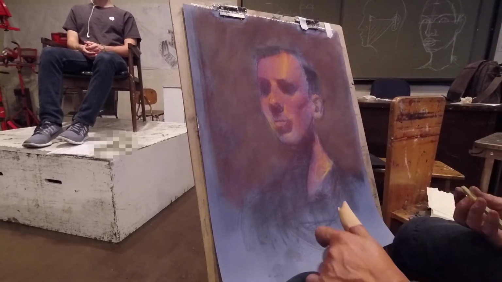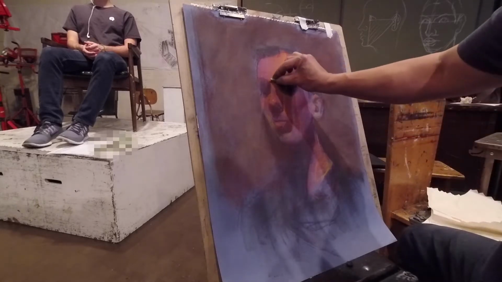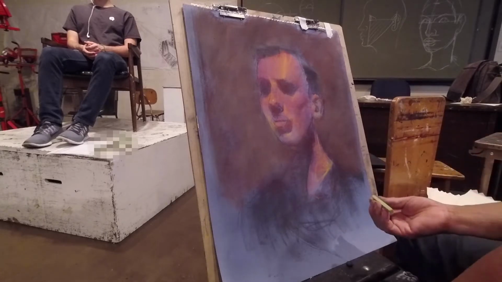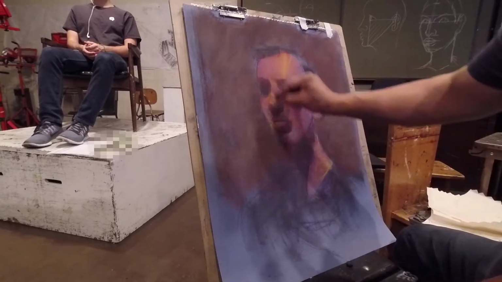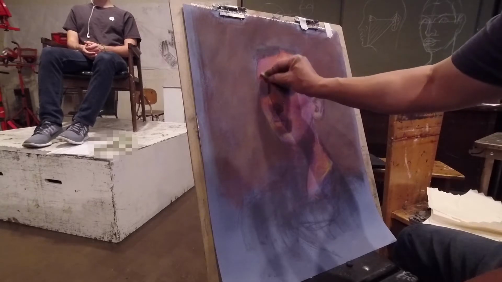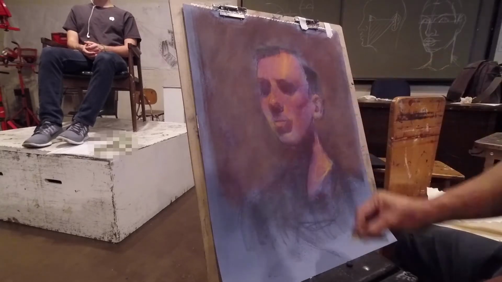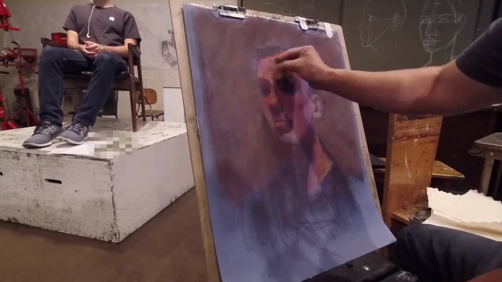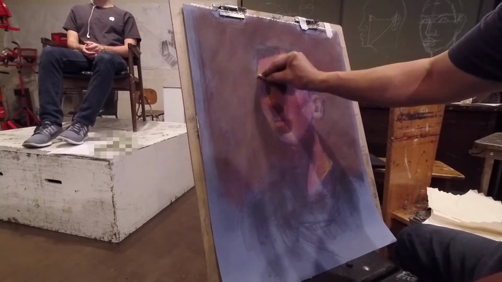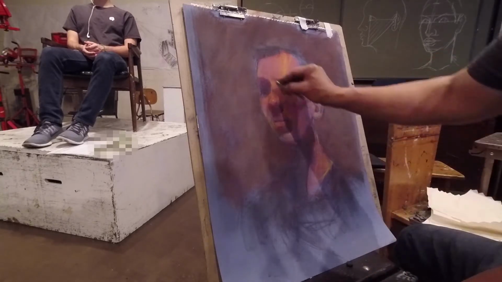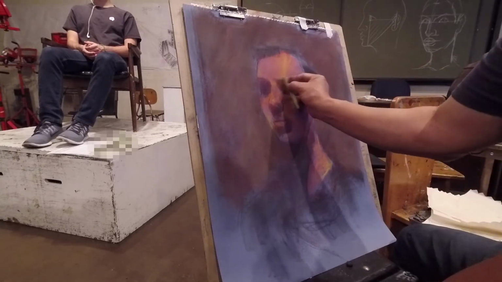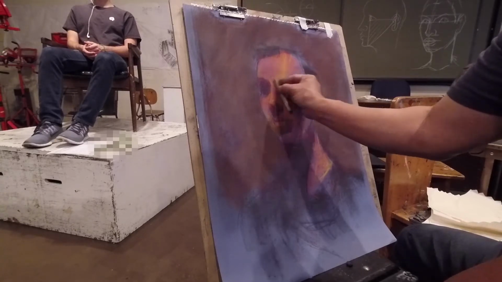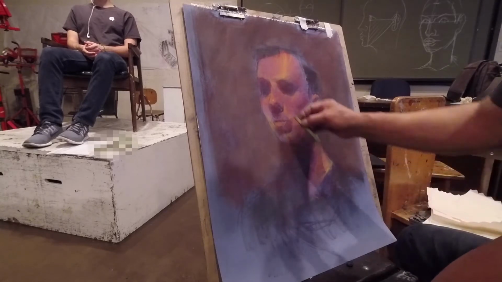Now the face is pretty red. So if you give green, it means you mute it. You use a complementary color to mute it. Okay? So for example, if the red is too red, you give a little bit of green. It mutes it, so it looks more like a flesh tone. So we call it complementary color mixing. They can make a beautiful, gorgeous gray.